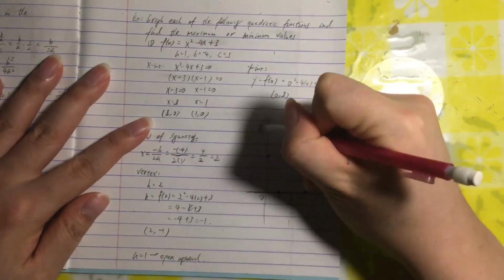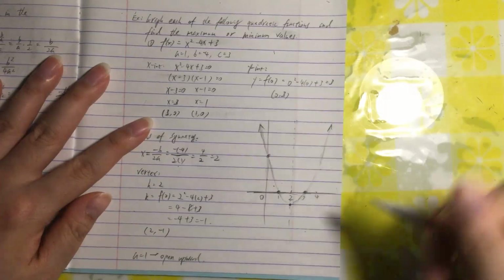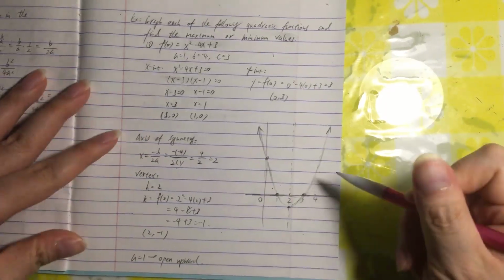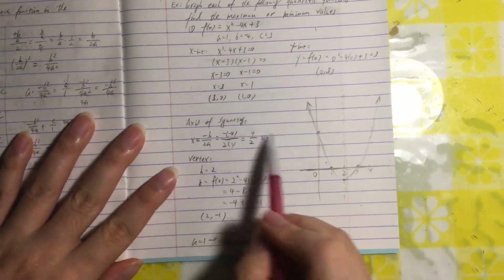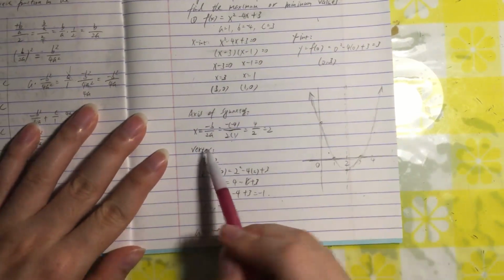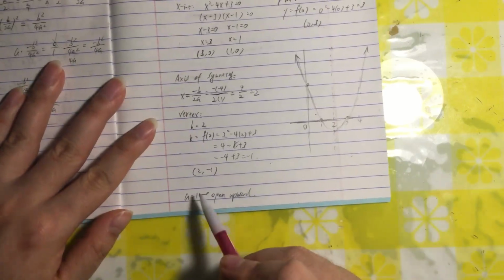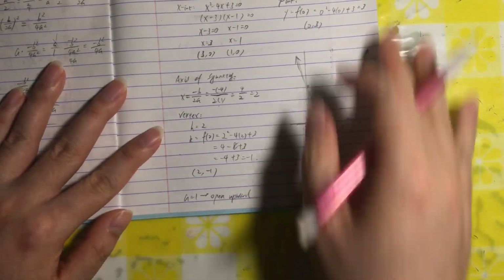That's how we graph the parabola. In order to graph a parabola, we find the x and y intercepts first. Then we find the axis of symmetry. Then find the vertex. Then determine if the parabola is open upward or downward. Then, based on this information, sketch a graph.